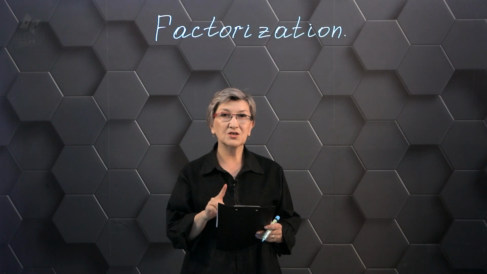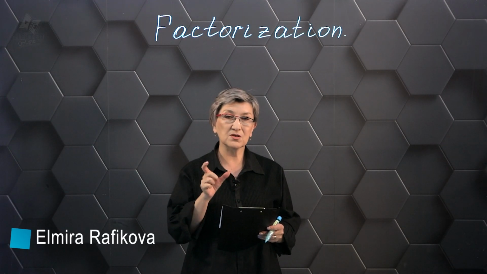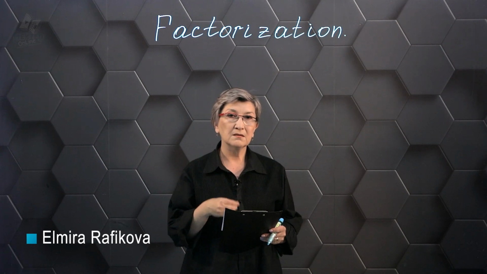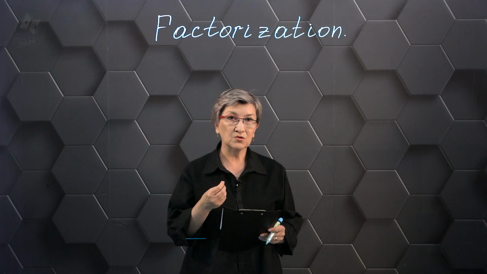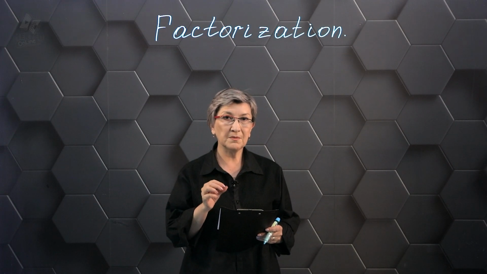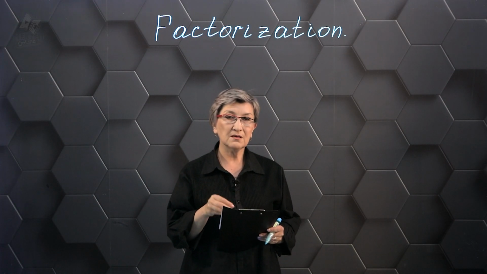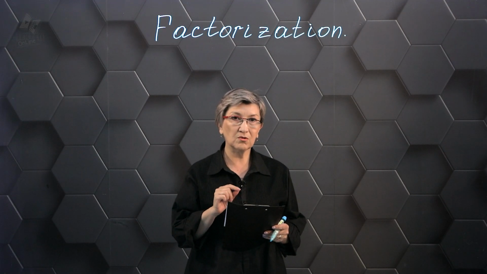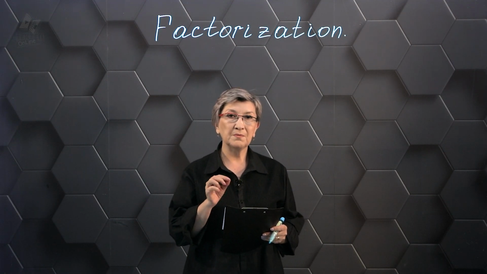Hello! Today in class we will solve examples where we convert sums into products. For this we will utilize factorization. In the previous lesson we solved an example where the variable part was in power form. Today we'll solve another example like this, and we will use the rule we applied in factorization.